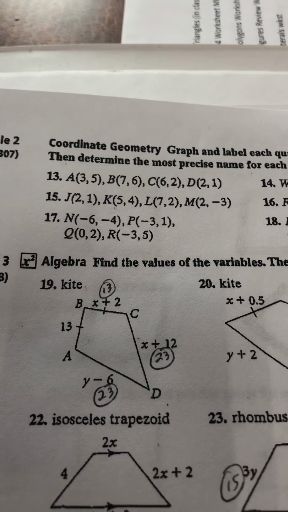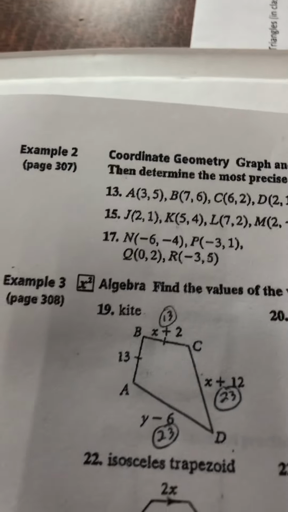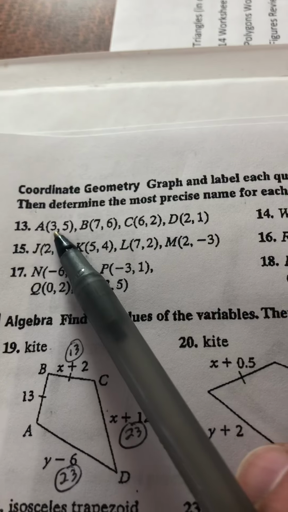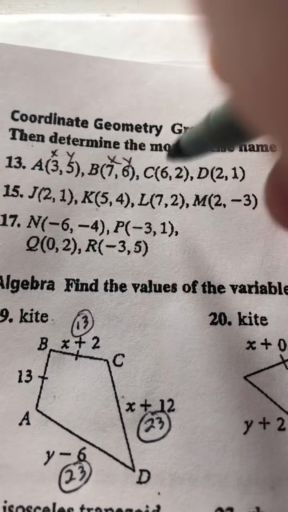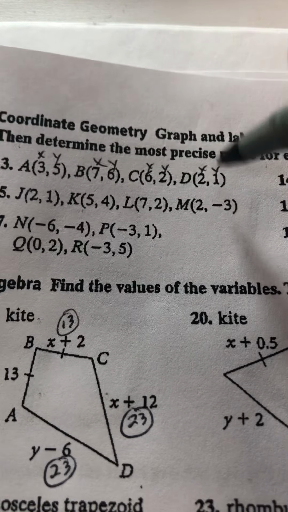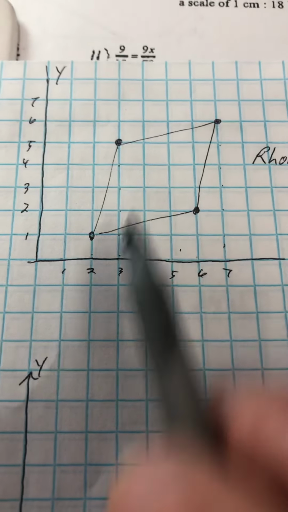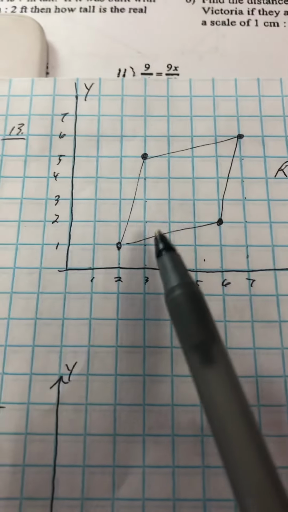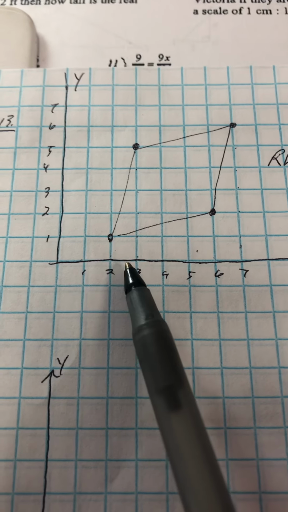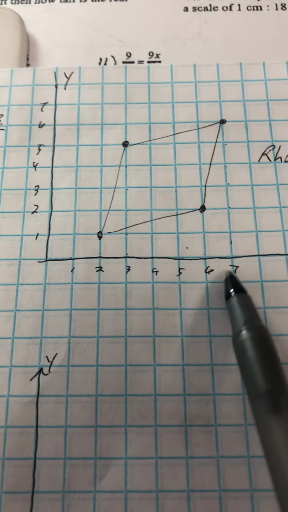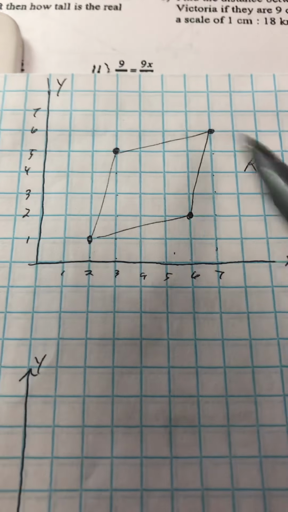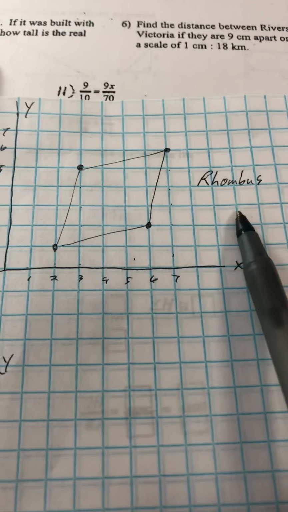13, 15, and 17, putting in points. For number 13, all you're going to do is take graph paper and plot these points. Remember, you have x, y, x, y, x, y, x, y. You find these points and plot them in your Cartesian plane. The first one, 3, 5, was right there. Then your second one was 7, 6, and so on. Okay. Then you connect the dots, and you've got a rhombus.